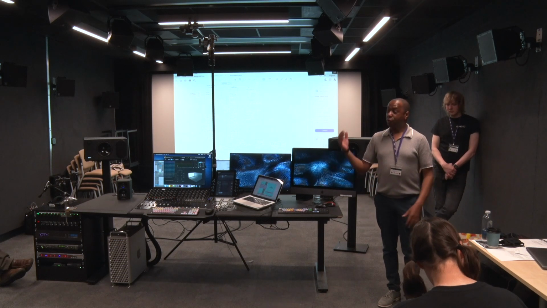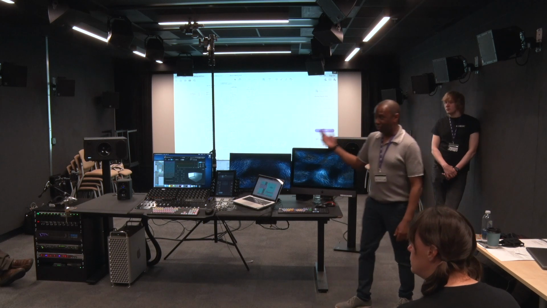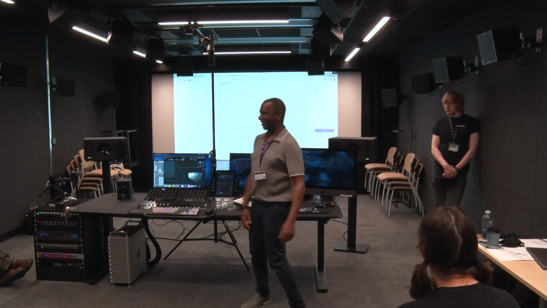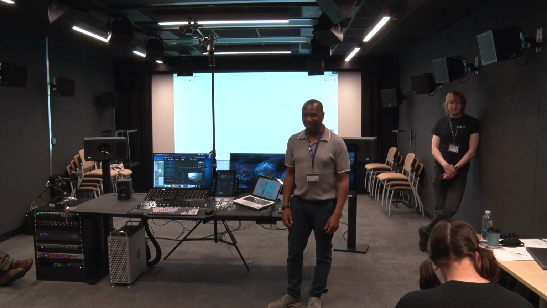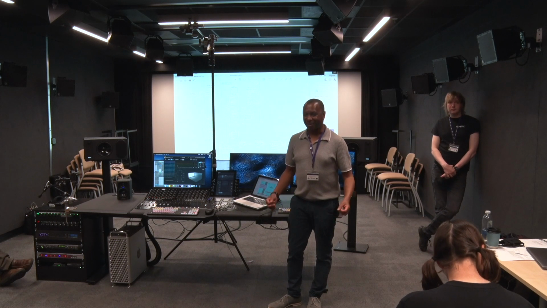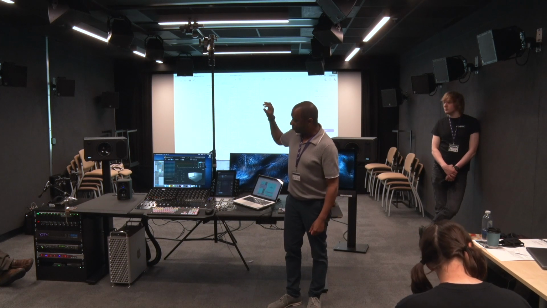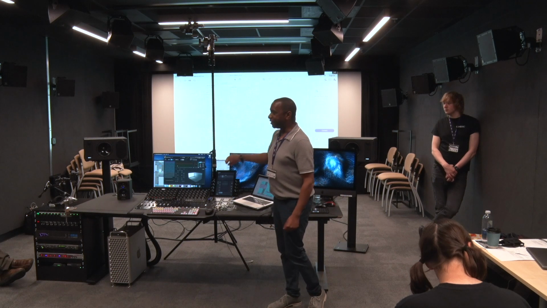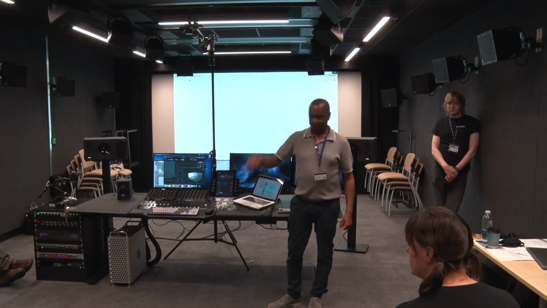Correct. We've got 3 cards, which is a total of 192 inputs and outputs. So there are 6 Digilink cables, because remember, one cable is 32 channels, 6 cables going between the Matrix and the 3 cards that we have in the Mac Pro. Okay.